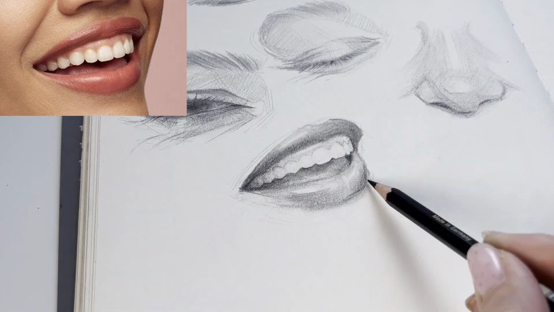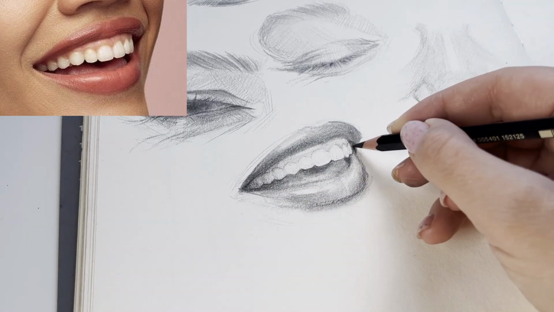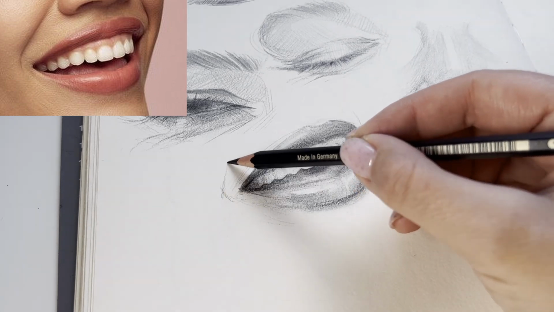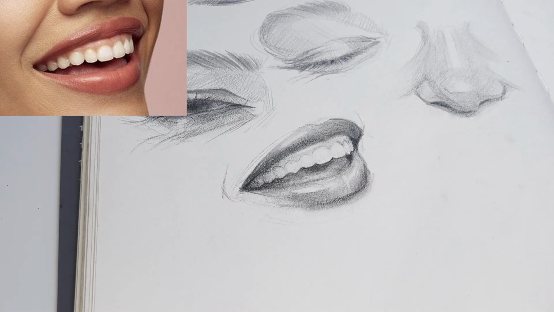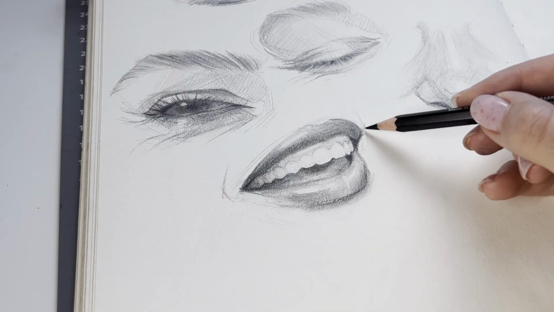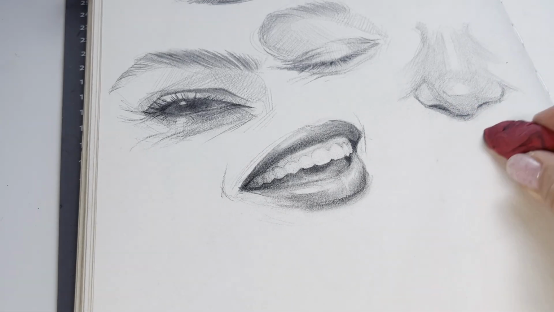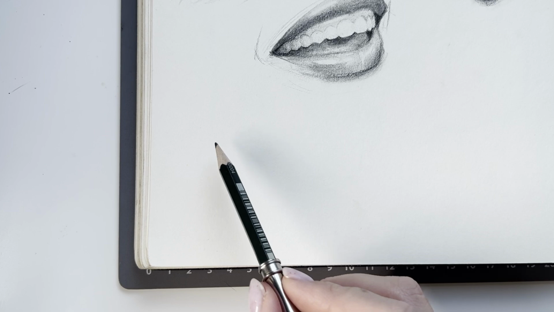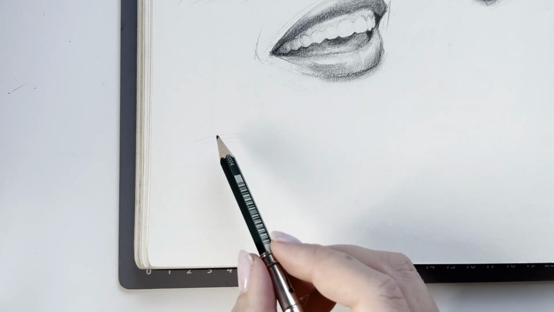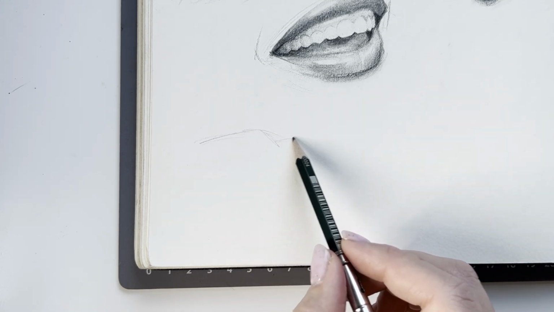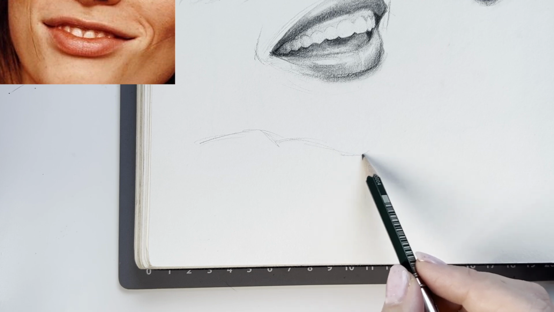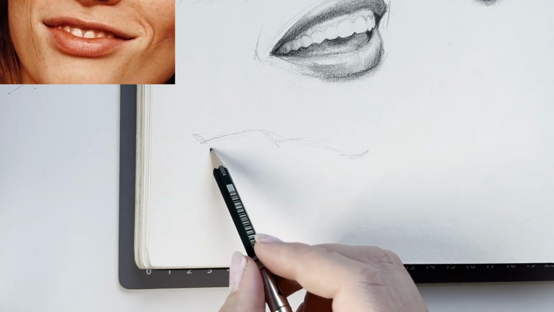Pay attention to how I not only draw the mouth itself, but also include subtle lines at the sides to depict the wrinkles that appear around the lips when we smile. It's crucial to remember that even when we draw just an eye, nose or mouth, they are always a part of the face. Next, let's move to a less obvious example, with the top teeth partially covered by the bottom lip.